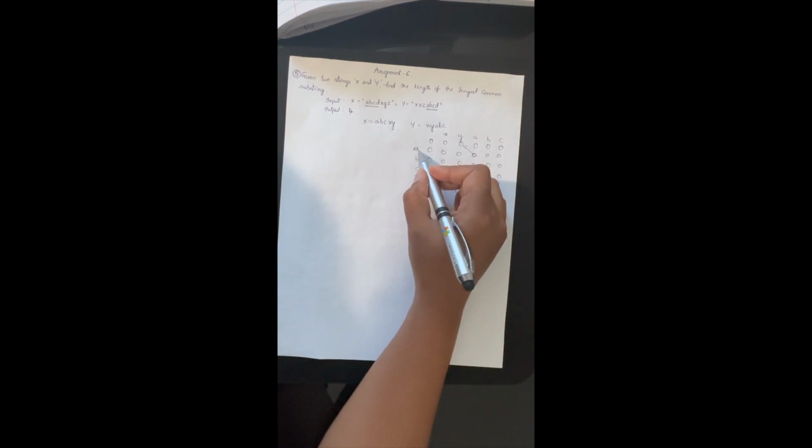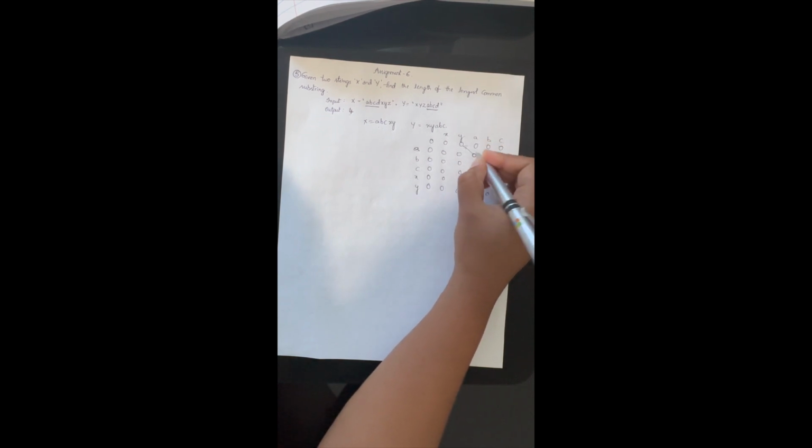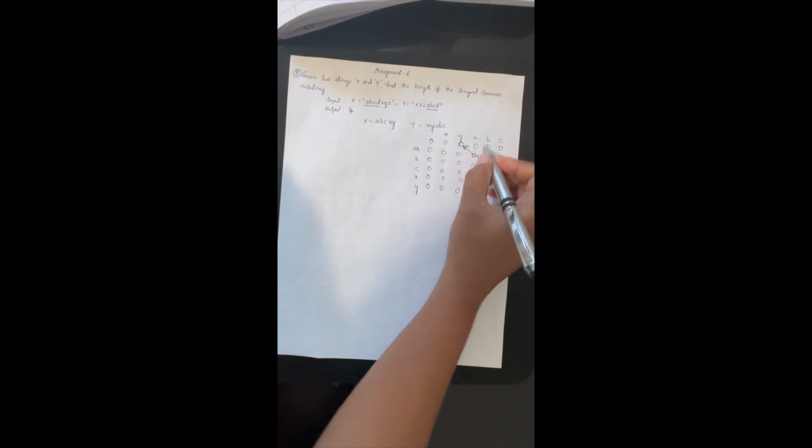If we take a, we have a here, so here we need to add 1 in addition to the diagonal previous number, like 0 plus 1.